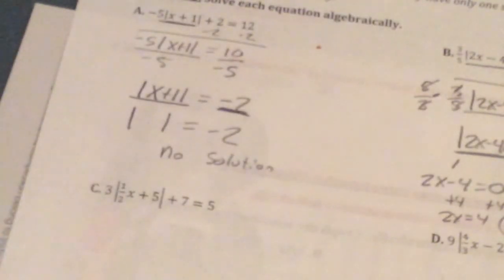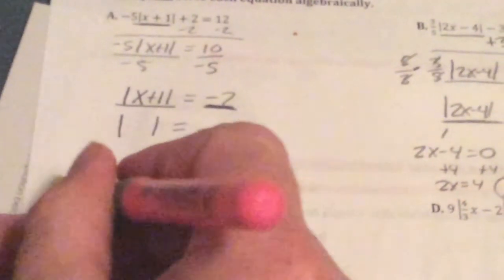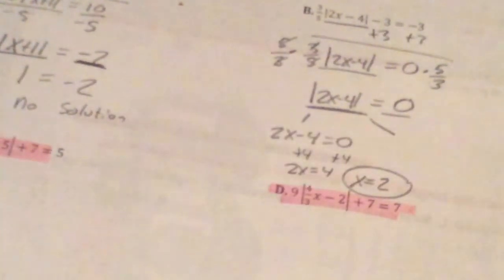I'm going to highlight C and D. These should be special situations. I would like you to find them out, and we'll talk about them in class tomorrow.